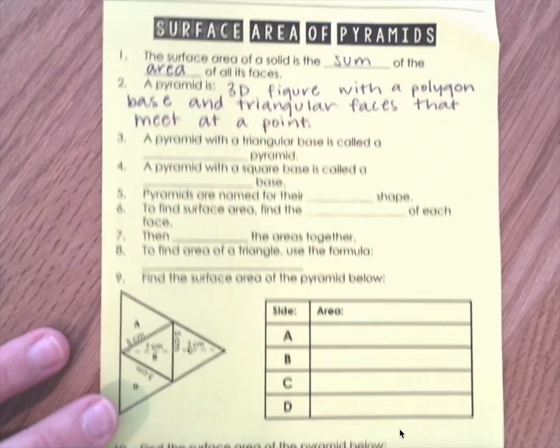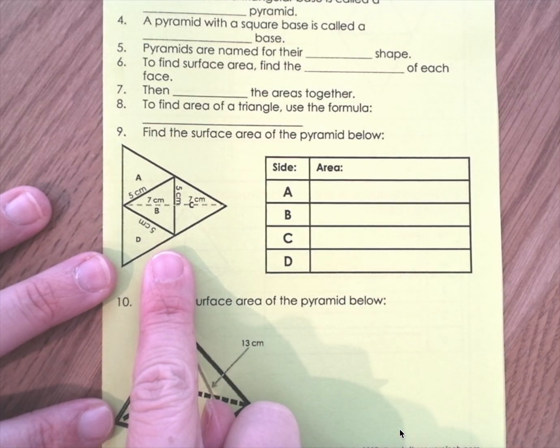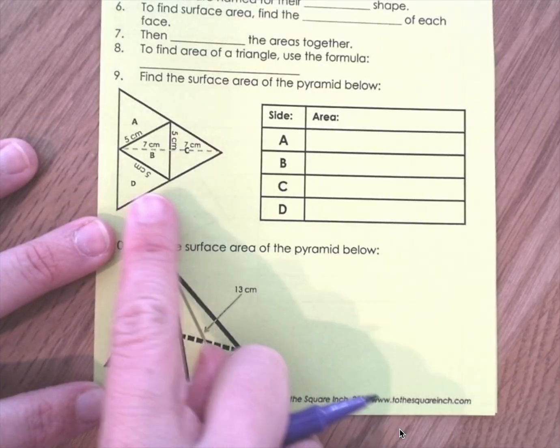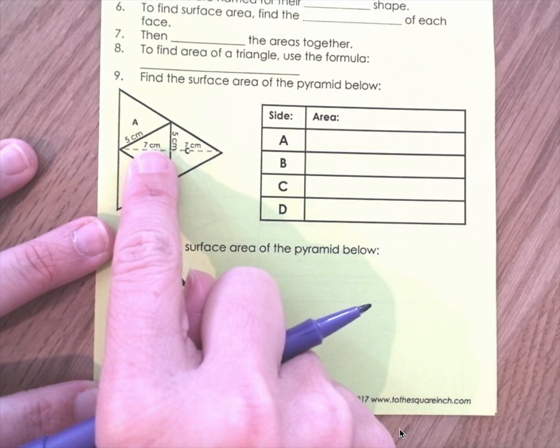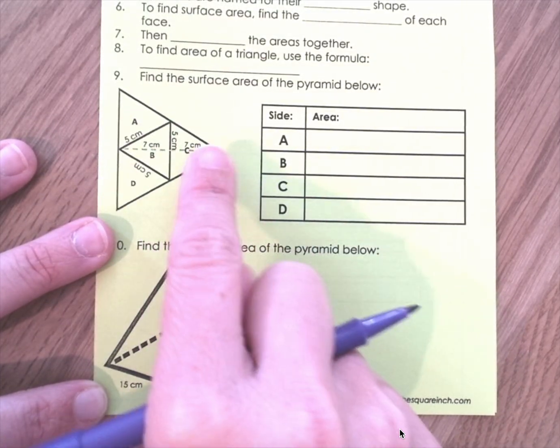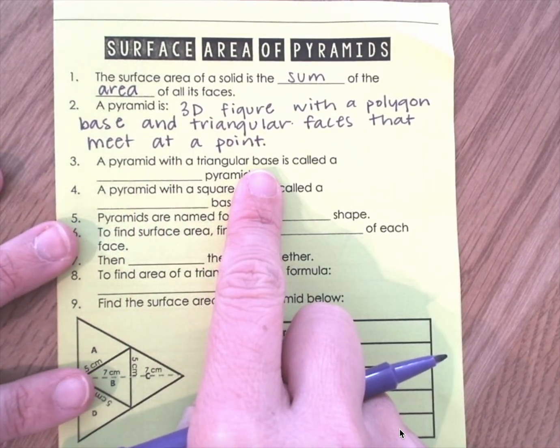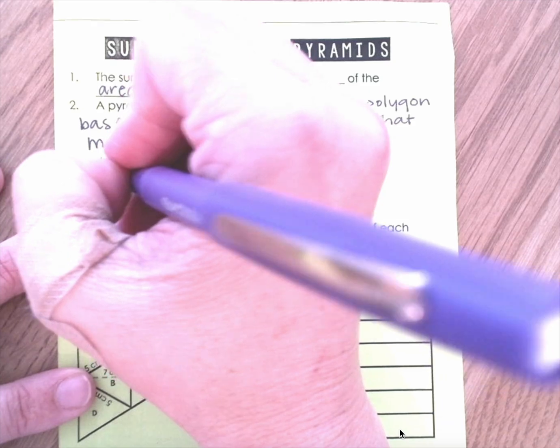Okay, so you can see down here we have a net of a triangular pyramid, and down here we have a square pyramid, and they meet at a point. You can see this one has all faces, its base is a triangle, and the triangular faces that would meet up at that point. So a pyramid with a triangular base is called a triangular pyramid.